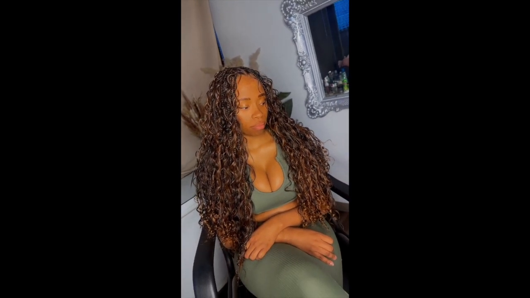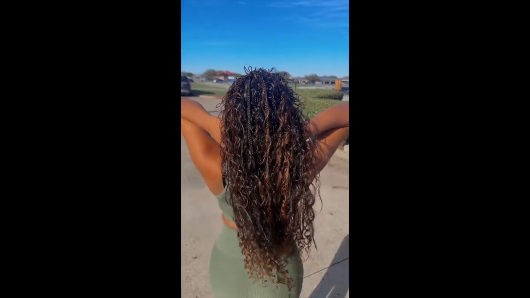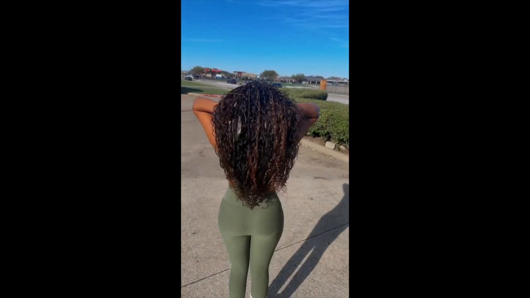And here are the final results. My client loved her hair. She was so obsessed, so full, so lightweight, not heavy at all.